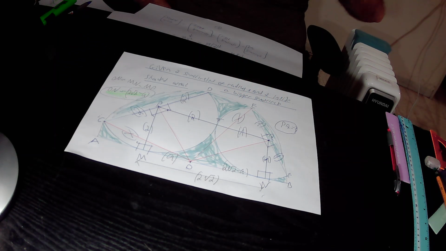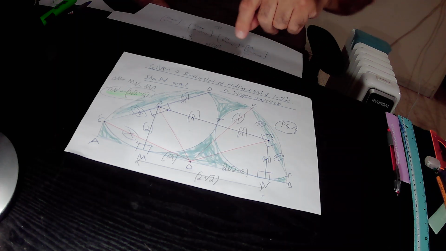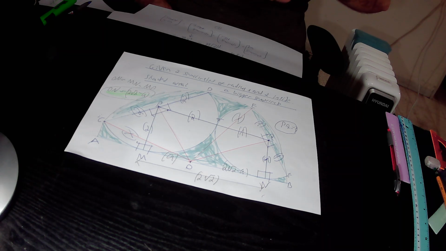So in total, the value of this shaded area equals to 25 pi over 16 square units in size. In terms of numbers, the value of this shaded area equals to 4.9 or so square units in size.